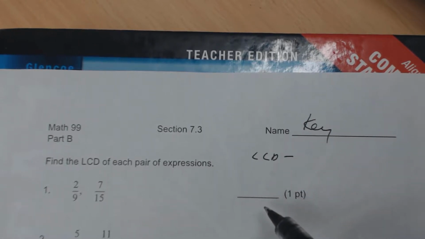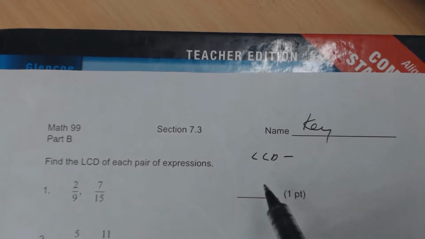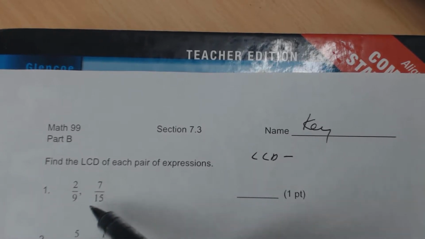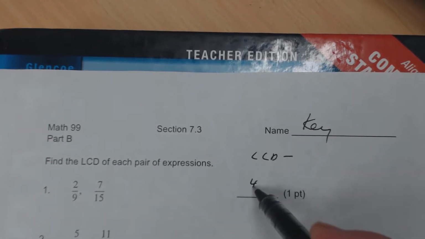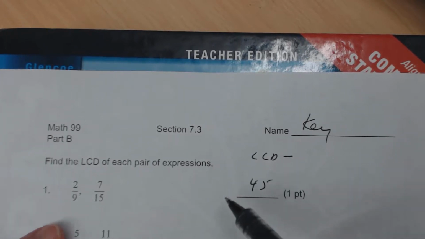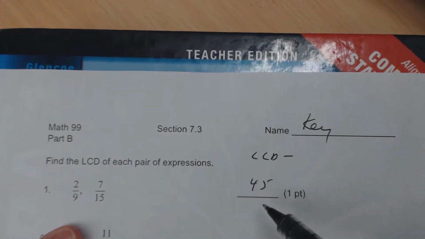So it's the least common multiple of 9 and 15. Okay, now the least common denominator, or the least common multiple, must be bigger than or equal to the larger denominator that you see. So our answer should be bigger than or equal to 15. If you look at this, the smallest number that 9 and 15 will go into evenly is 45. 9 will go into 45 5 times, and 15 will go into 45 3 times.